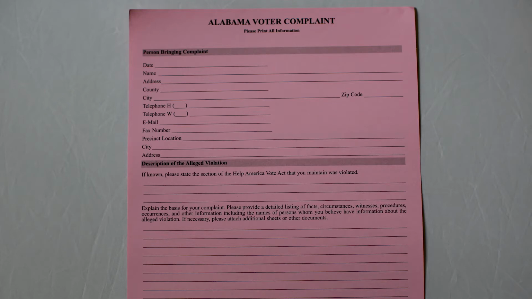Also in your package, you'll have a pink sheet, which is a complaint form. If the voter wants to share information back to the local election official, please offer them a complaint form.